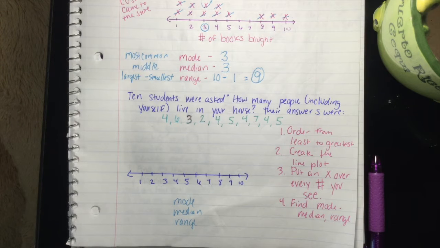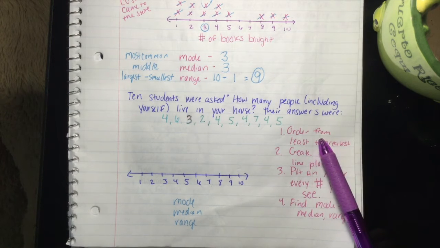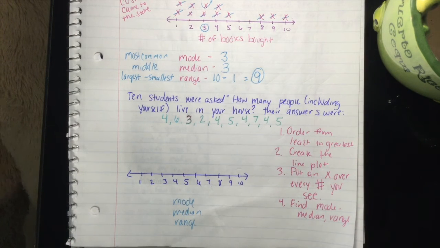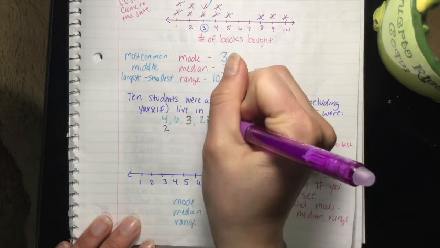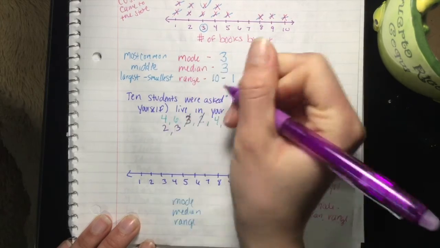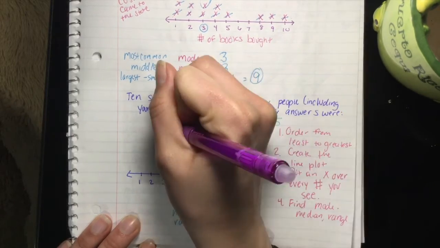Okay, now let's get into displaying data for this set that I've just given you. So 10 students were asked how many people, including yourself, live in your house. So the first thing that we are going to do is order from least to greatest. All right, so my least number is going to be 2. Cross that off. Then I've got 3. Then 4.